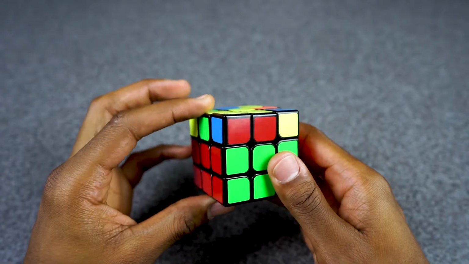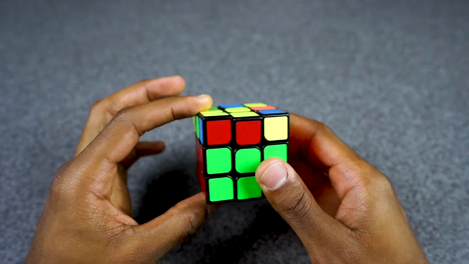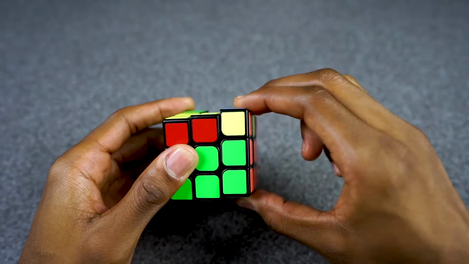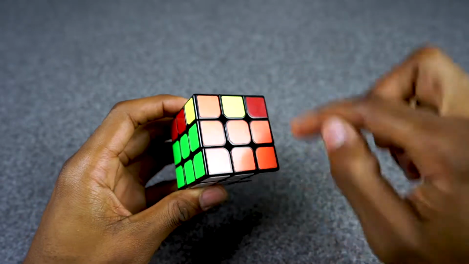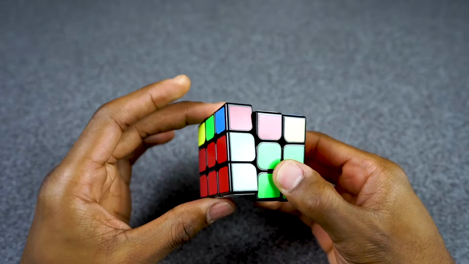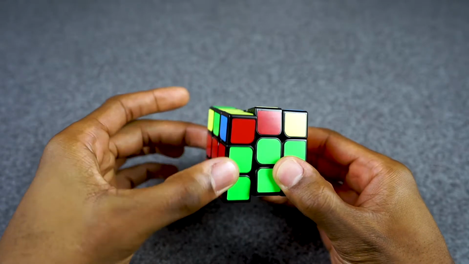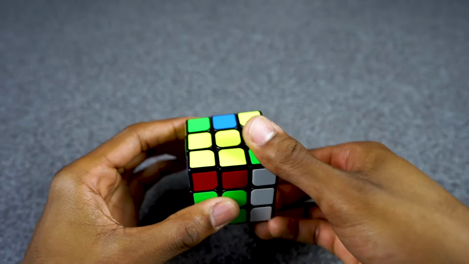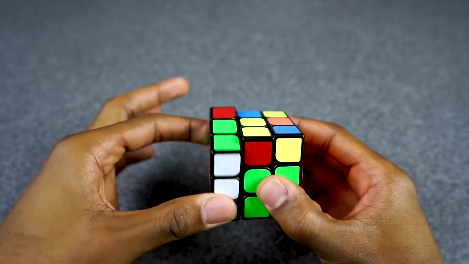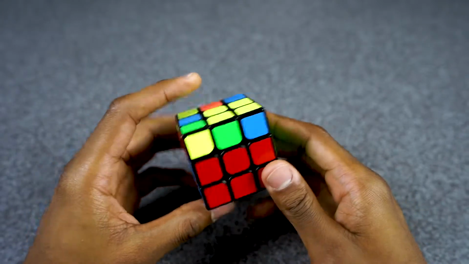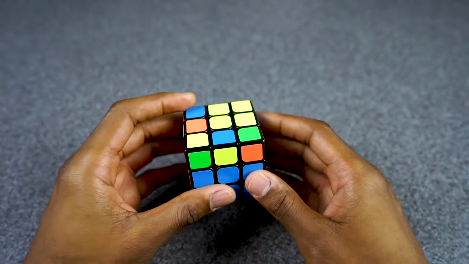One thing to keep in mind with that algorithm is the L. L gets confusing because R brings the piece upwards, because this is clockwise, whereas an L actually brings it downwards. So an L goes this way. So when we want to make this movement, it's going to be L prime. That's something to keep in mind because it does get a little bit confusing.